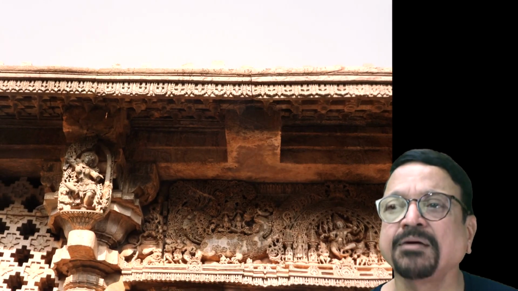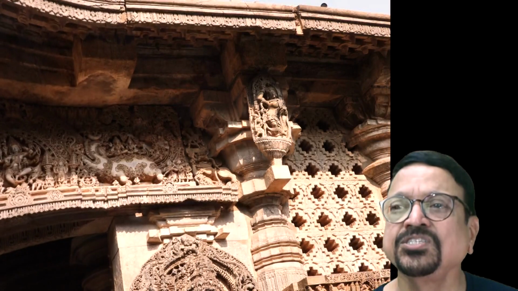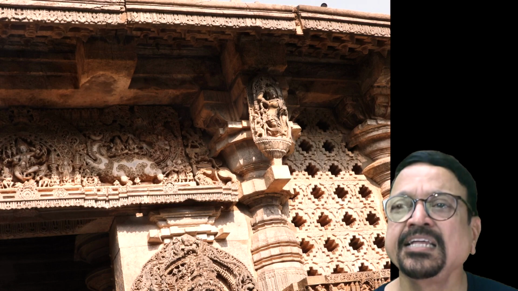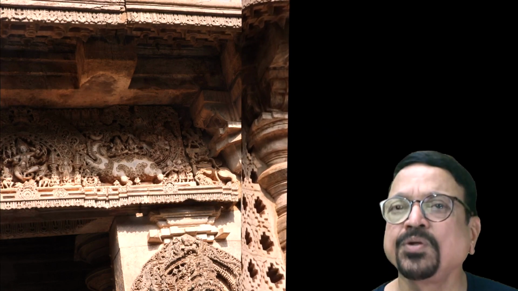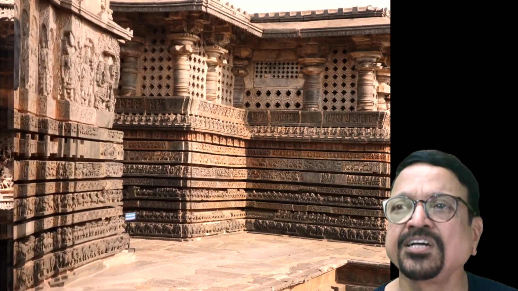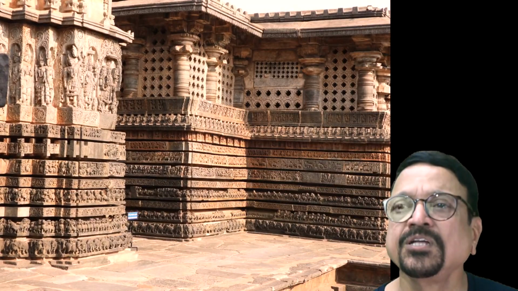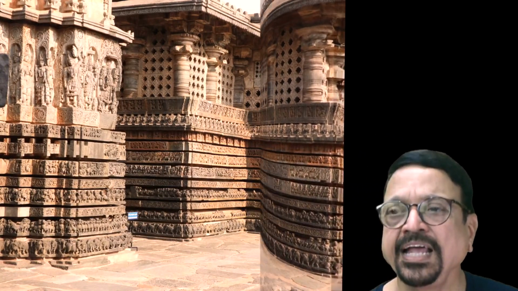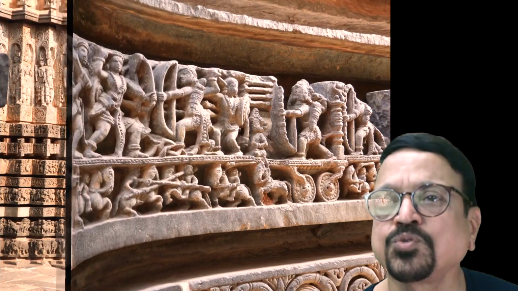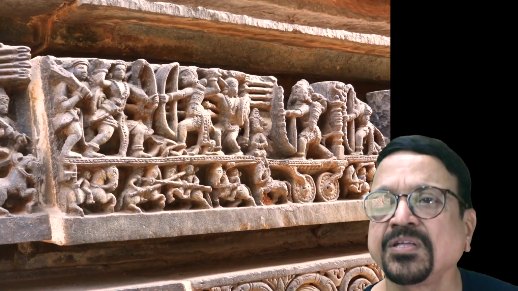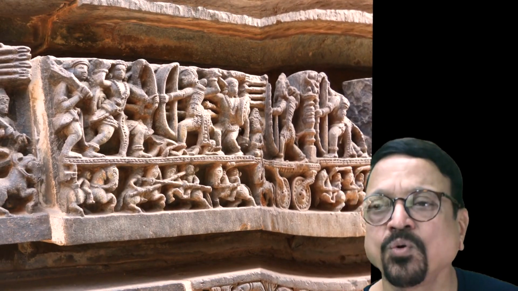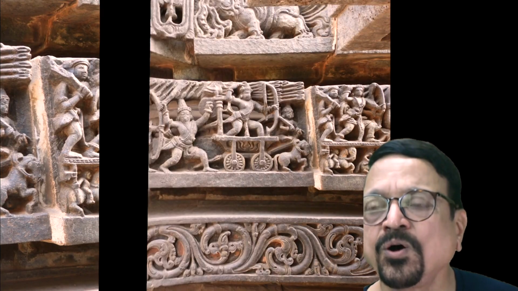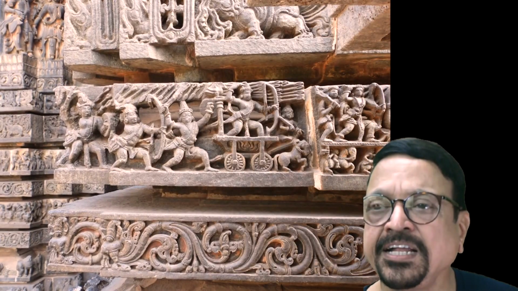Now this is the last uppermost layer where there are Madanikas. These are the sculptures of beautiful ladies in different poses, and they are usually the last phase, the uppermost one. We have got a totally exclusive video on these Madanikas.